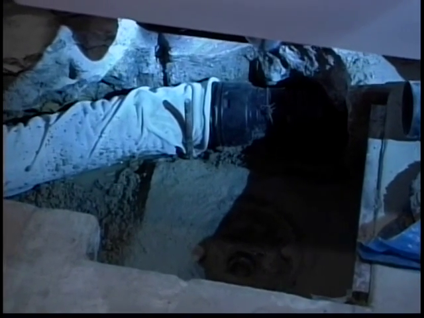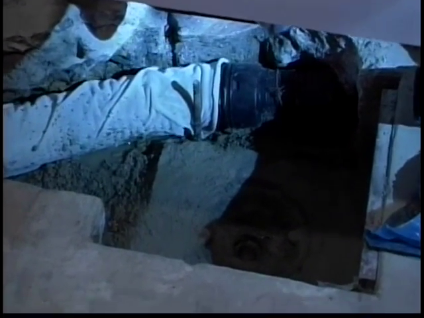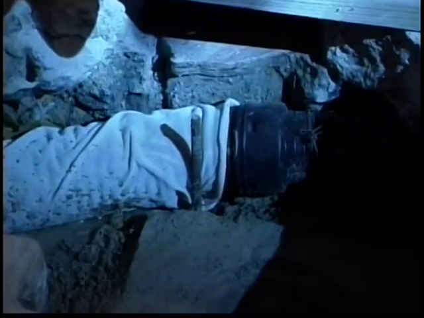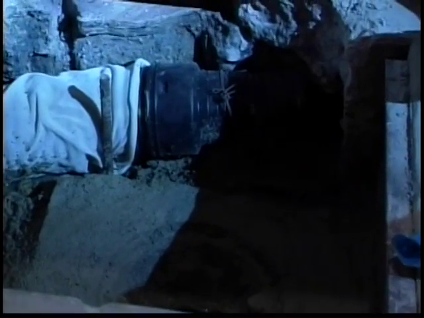Okay, we're back again. They have the concrete out, they have the pipe exposed. As you can see, they tie it on to the existing footing drain. They tied it on, extended the line over into the corner, and tied it into the new sump pump.